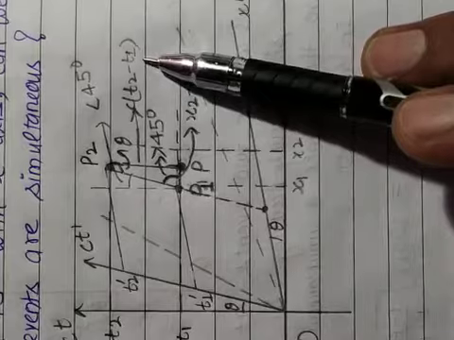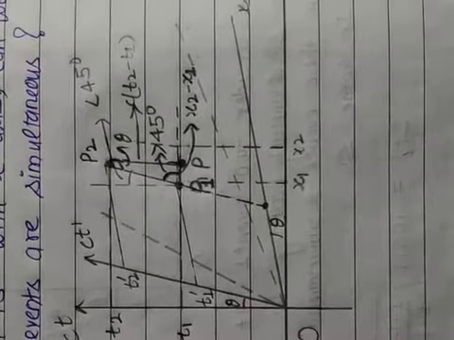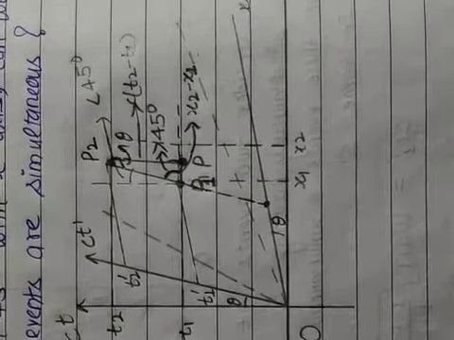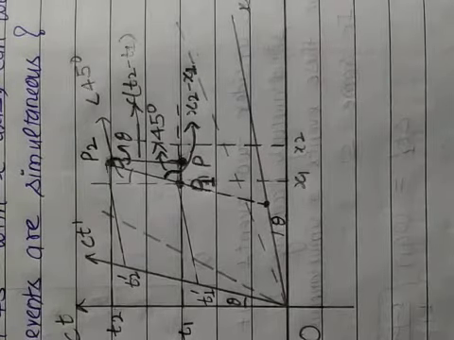Okay, so I drew it separately on rough paper for you. Look here, this is the case.